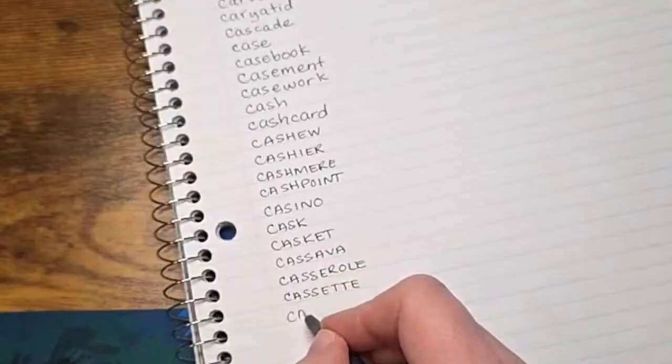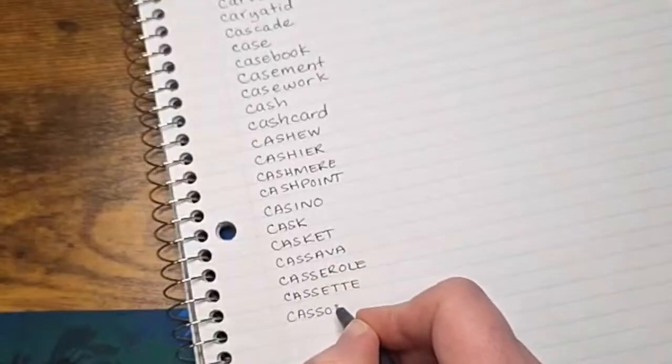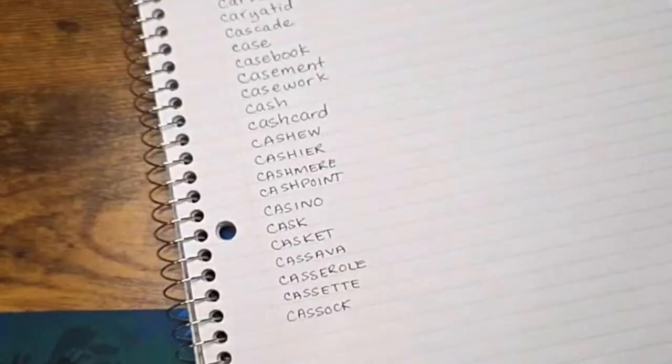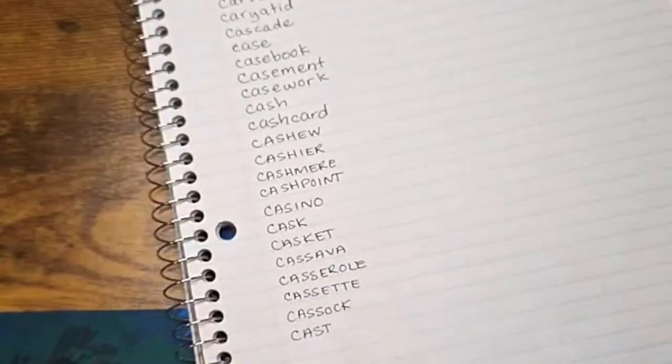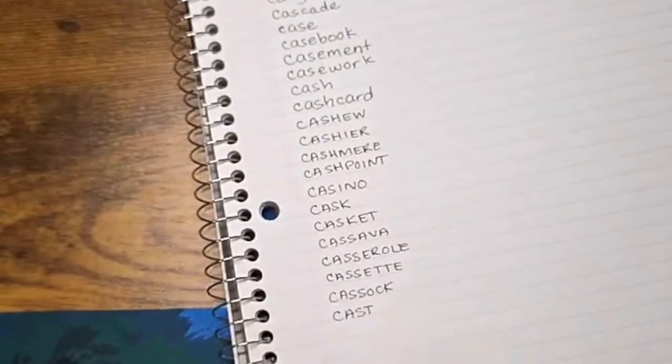Cassock. Cast. And then there's lots of stuff about the word cast.